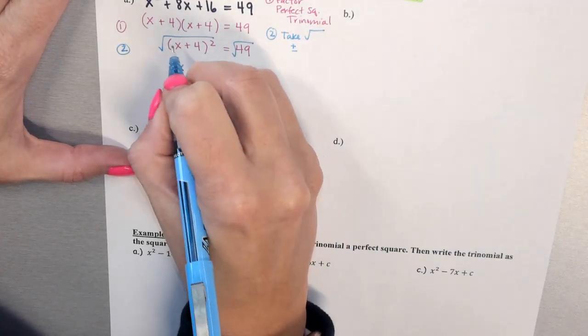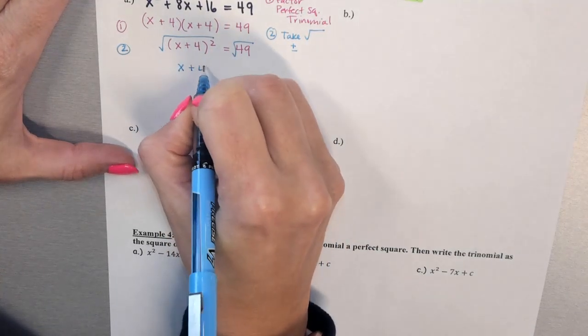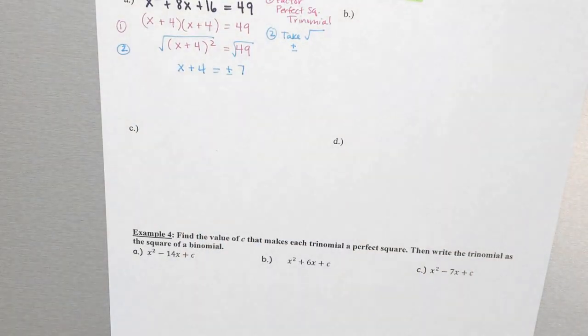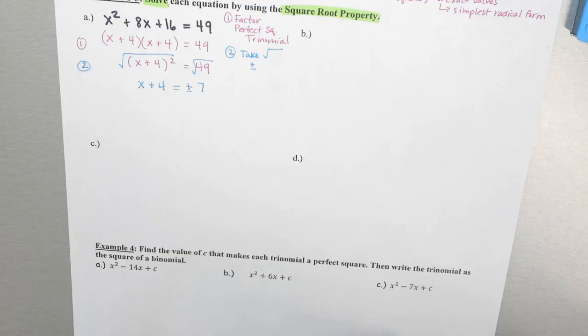Okay, so again, the square root undoes the 2. You have plus or minus 7. Okay, and then our last step is going to be to solve for x.